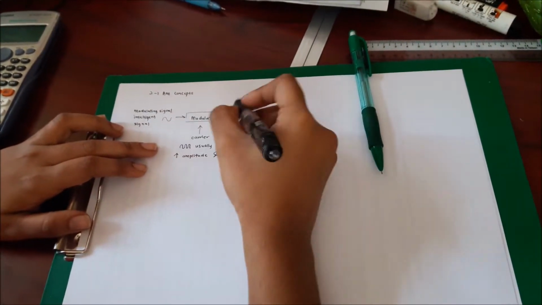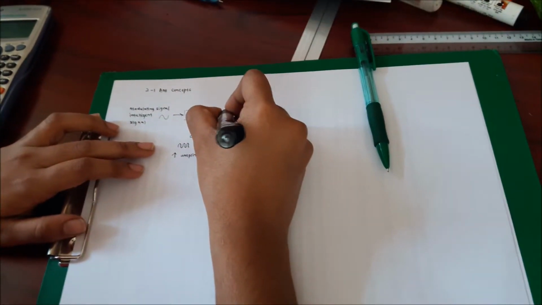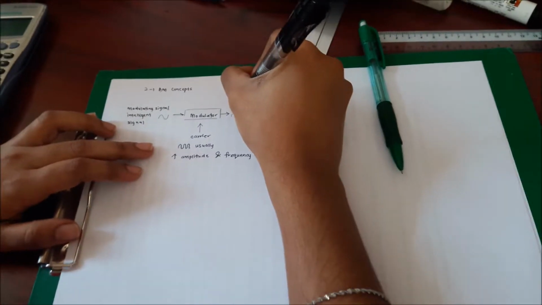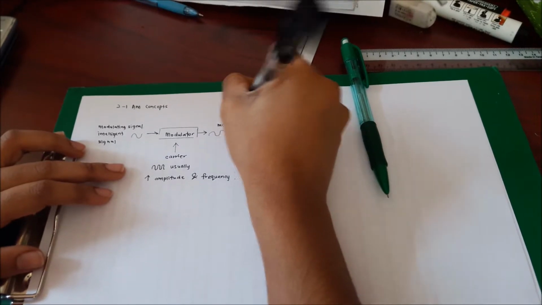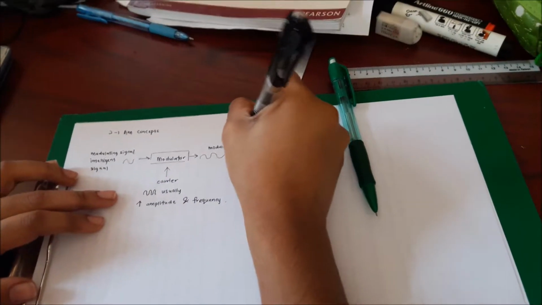And the output that you're getting out of this modulator is called the modulated signal.